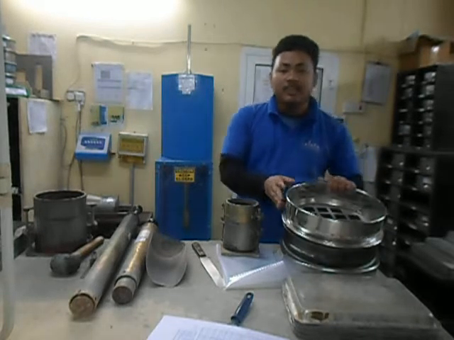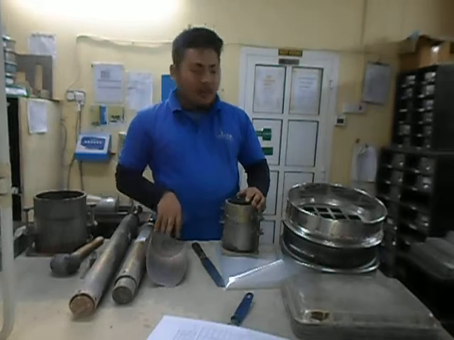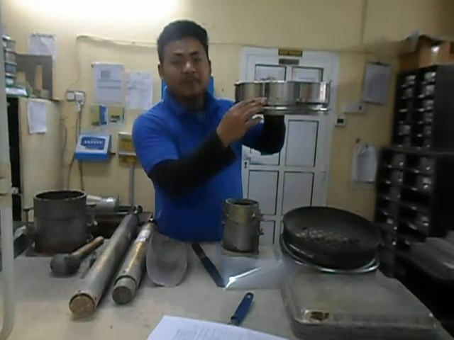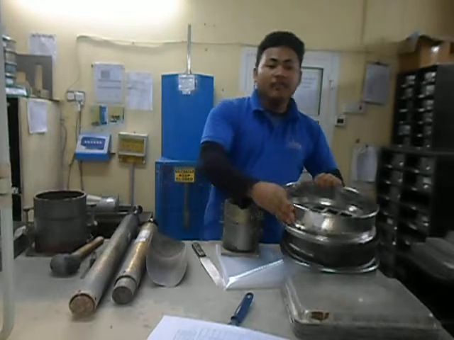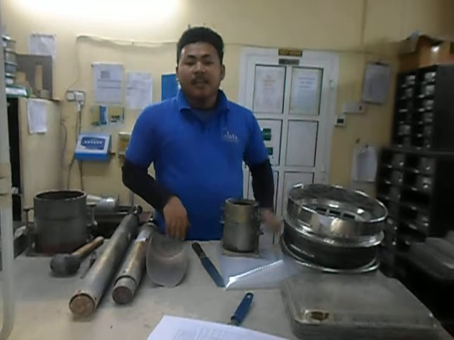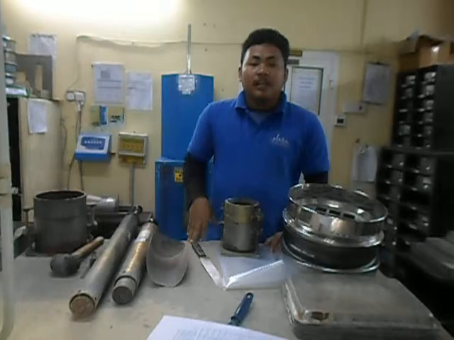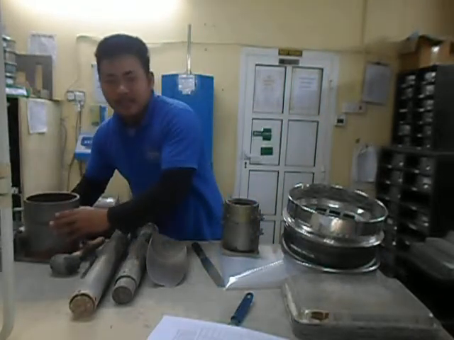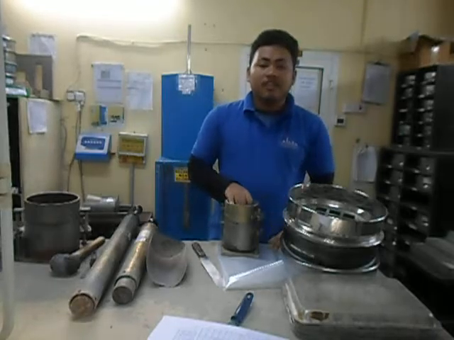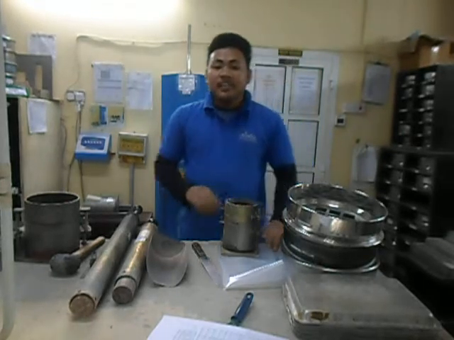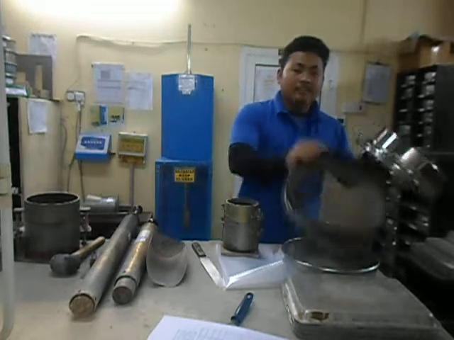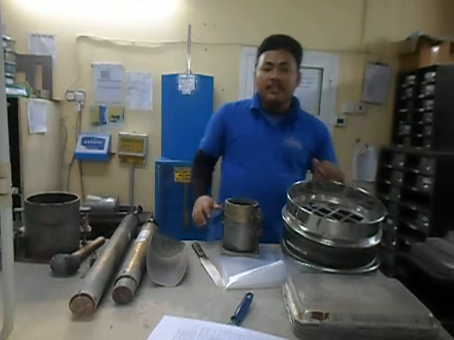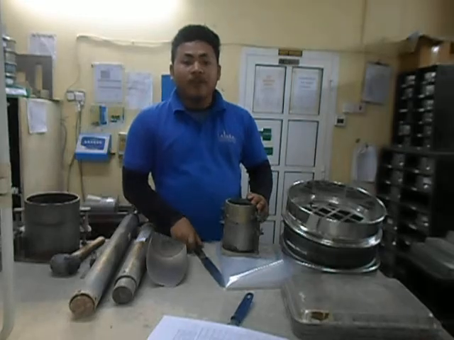If there is a limited amount of particles up to 37.5 mm size, equivalent tests are carried out in the large CBR mould. If more than 40% of material is retained on the 20 mm sieve, this material is not suitable for this test.